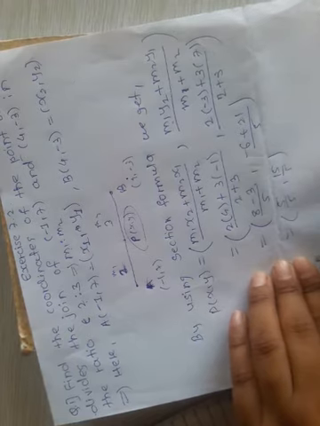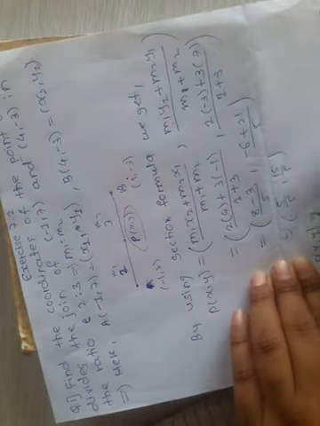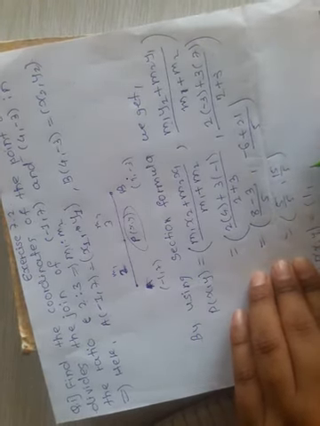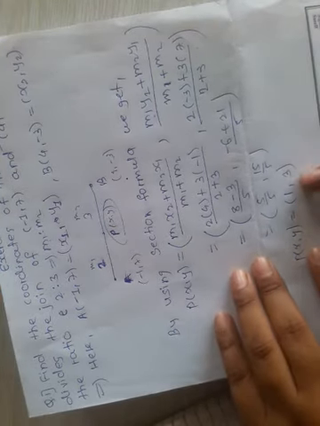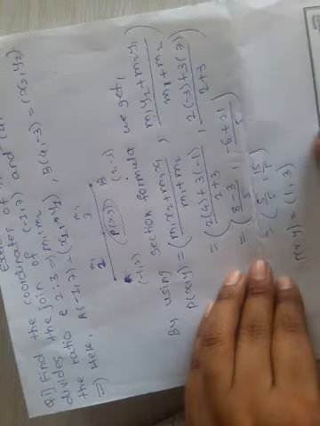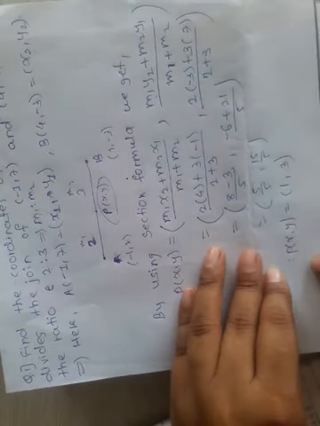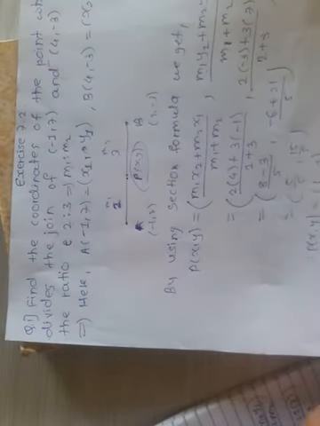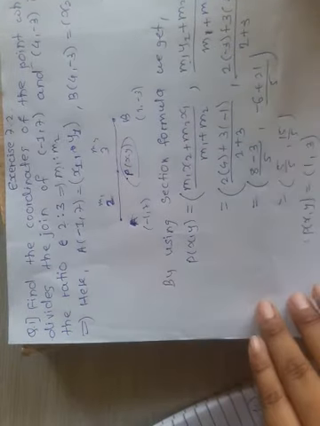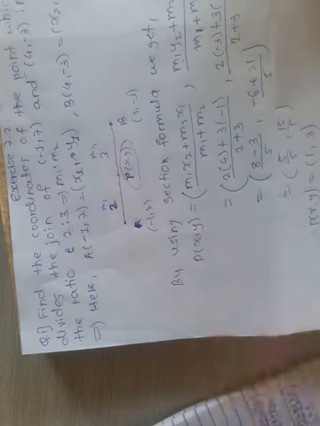Therefore P of x, y is equal to 5 upon 5 is 1 and 15 upon 5 is 3. So 1 comma 3 means the x coordinate is 1 and the y coordinate is 3. Hence the required coordinates are 1 comma 3, and this is our answer. These are very easy examples. So this is all about our question number 1.